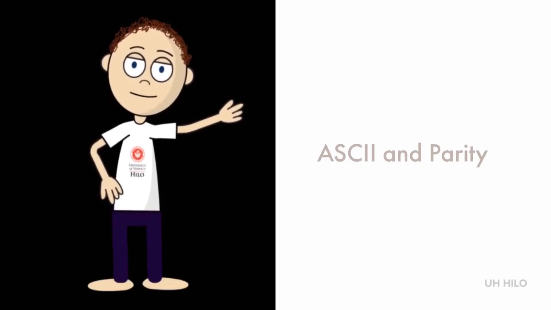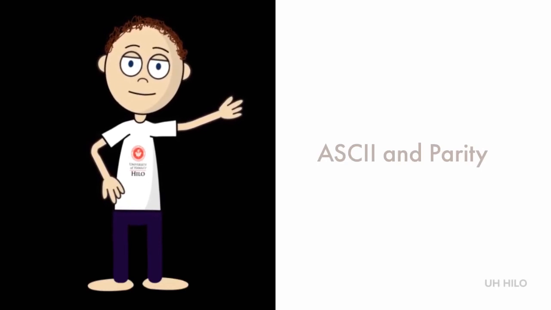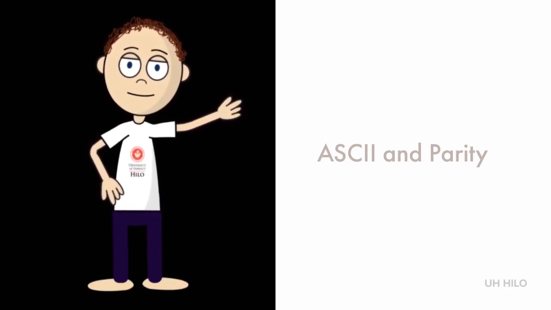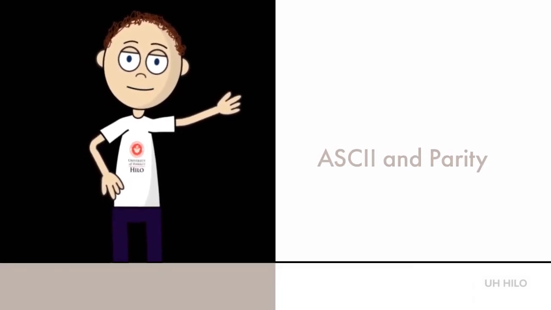When a byte gets transmitted, we then need to check if there's a single bit error. If there's an error, we send back a negative acknowledgement, or an NAK. If everything is cool, we send back ACK for acknowledge.